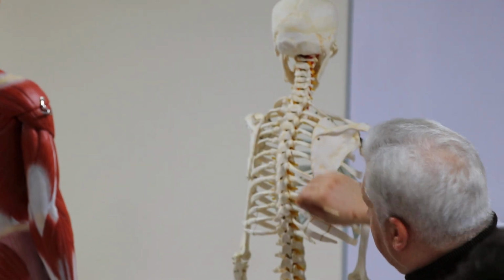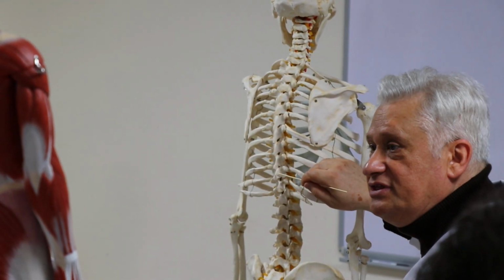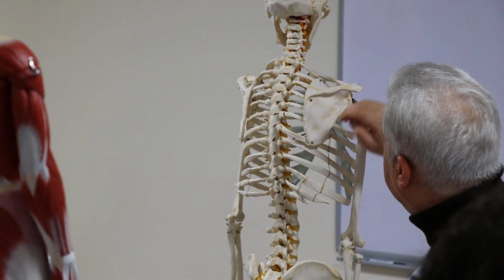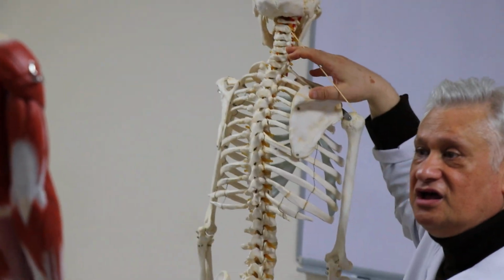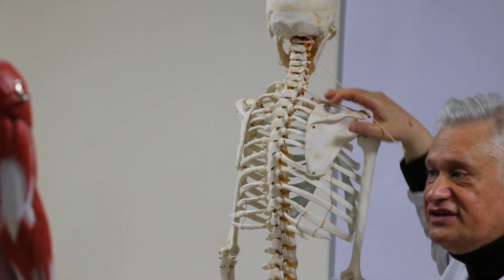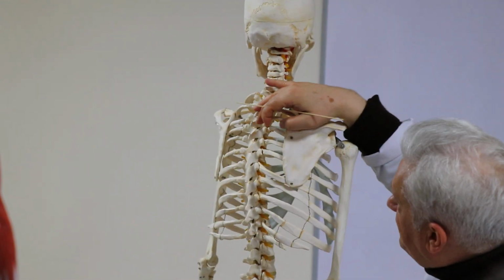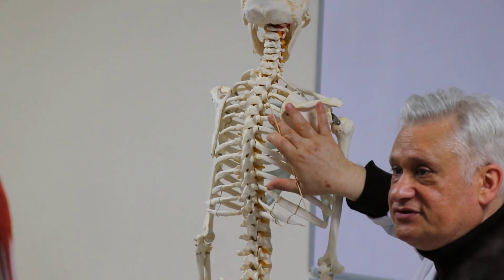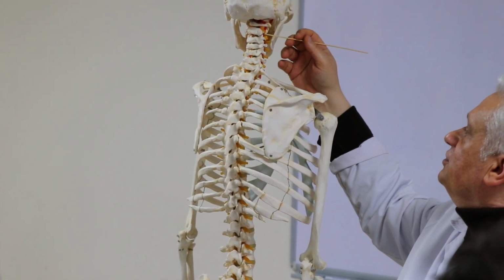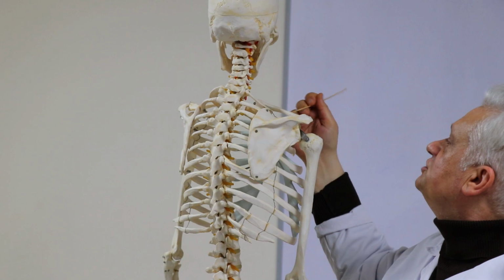So this area is the origin. How about the insertion of this muscle? Three parts. So we have three parts: the superior part, or the descending fibers part, and then we have the middle, and then we have the inferior or ascending fibers, right?